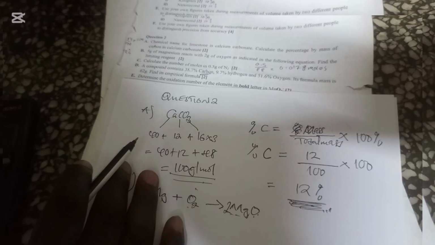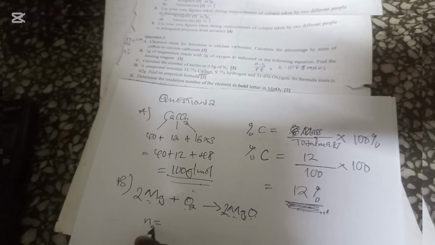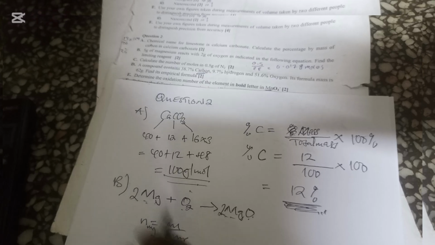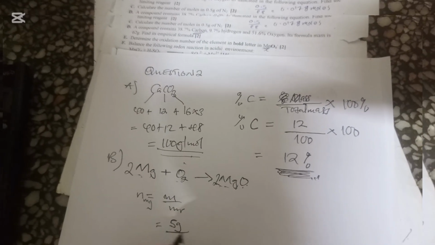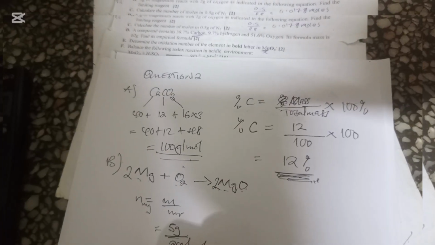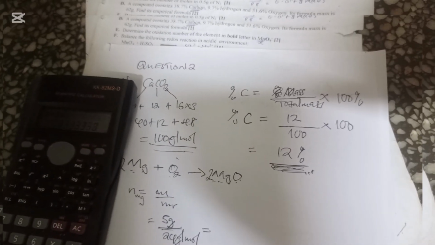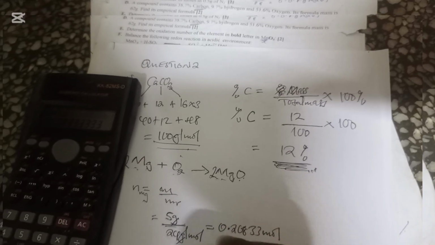After that, you need to find the number of moles of the reactants. Let's begin with magnesium. Number of moles is equal to mass over molar mass. What is the mass of magnesium? Let's go back to the question. We are told that 5 grams of magnesium. So the mass is 5 grams over the molar mass of magnesium, which is 24 grams per mole. Gram and gram will cancel, and this is going to give us 5 divided by 24, which is 0.20833. This is the number of moles.